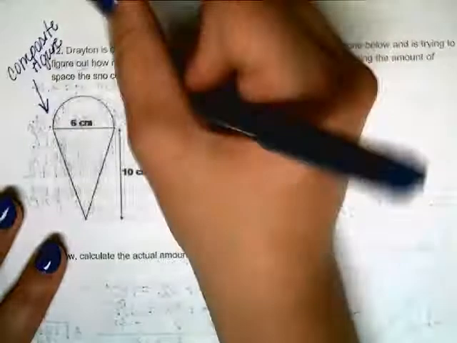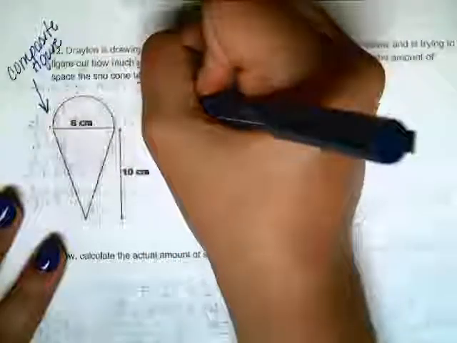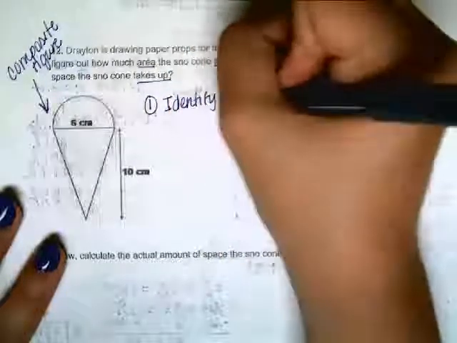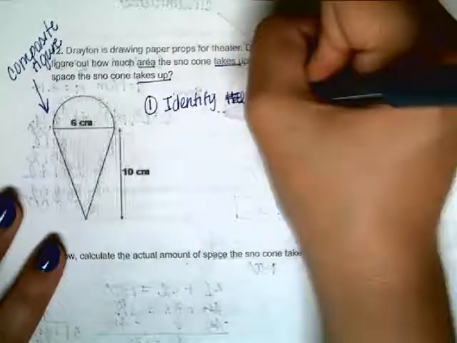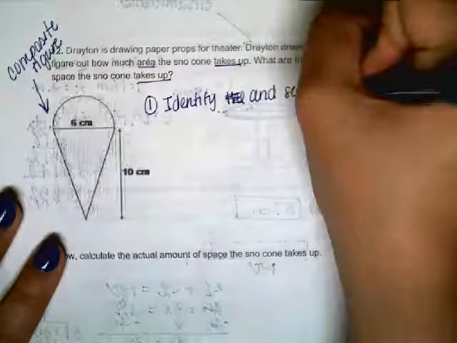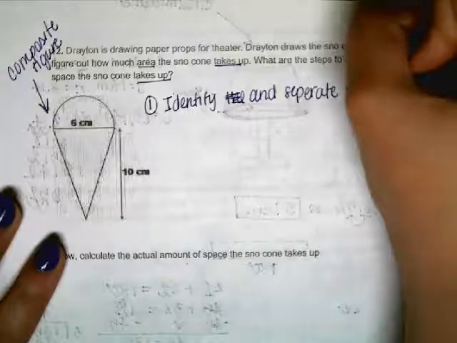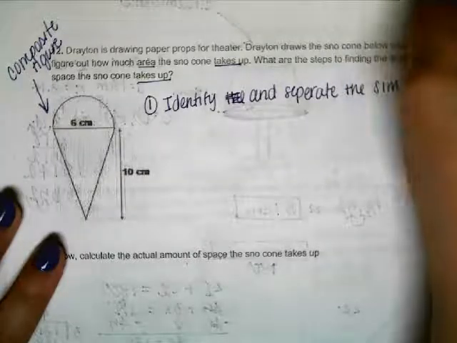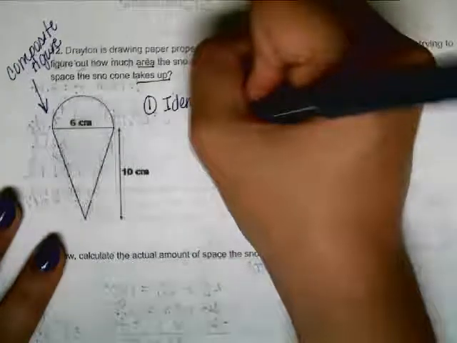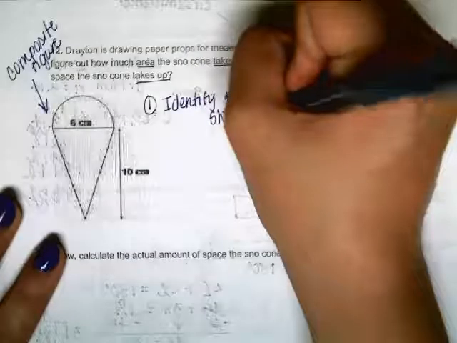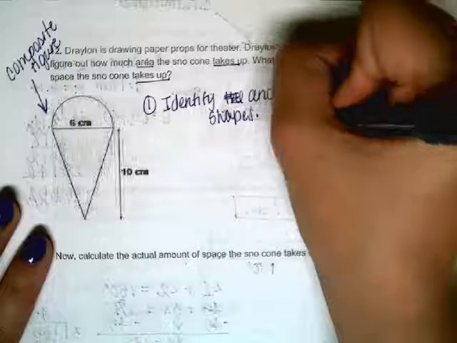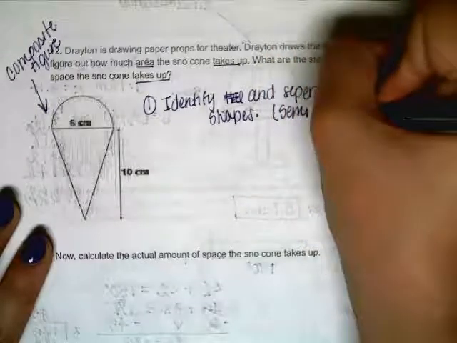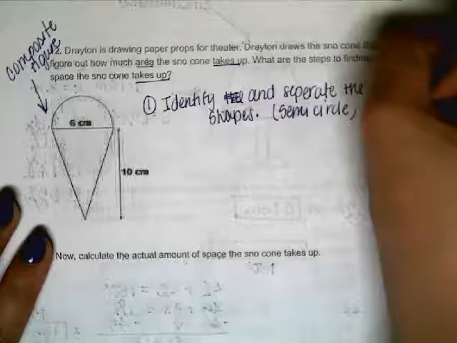Our first step is to identify and separate these simple shapes. So in this case, we have a semicircle and a triangle.